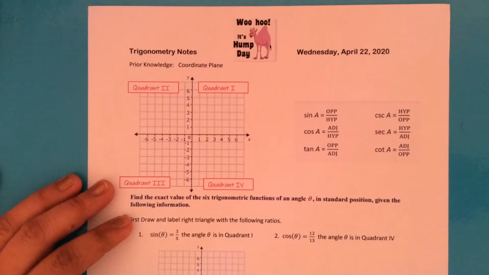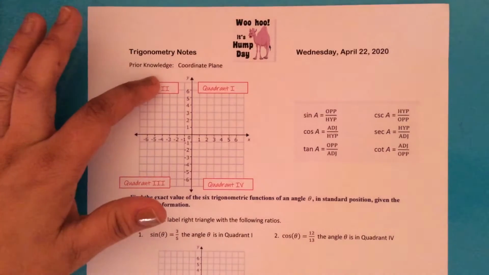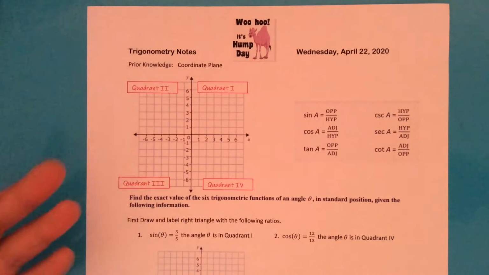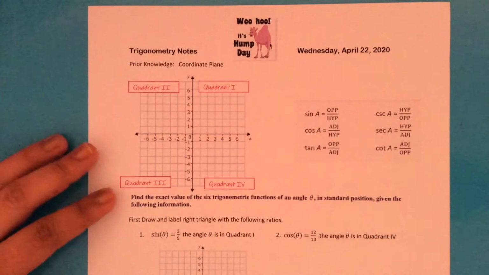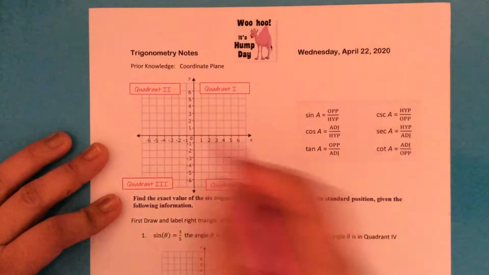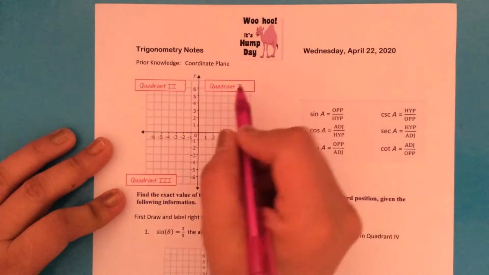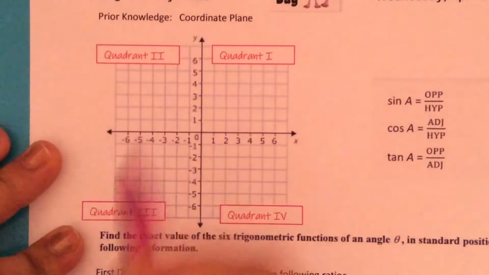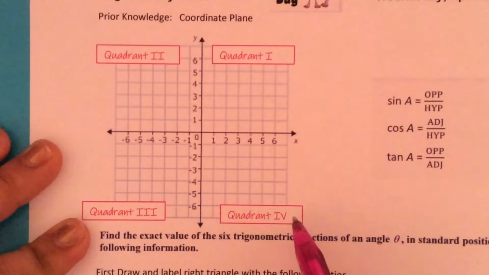Hello, today we're going to be learning about the coordinate plane and just remembering what it is all about, and then we're going to apply it to the trig values, okay? So I'm going to remind you that this is quadrant 1, and then this is quadrant 2, this is quadrant 3, and then this is quadrant 4.